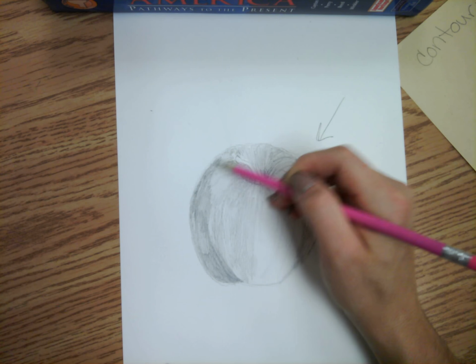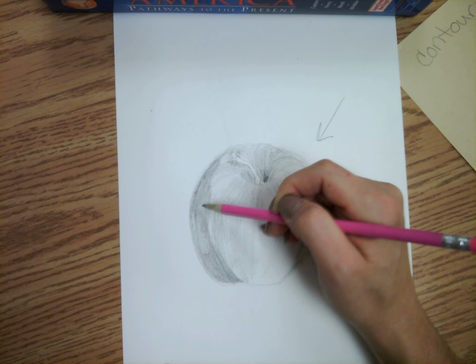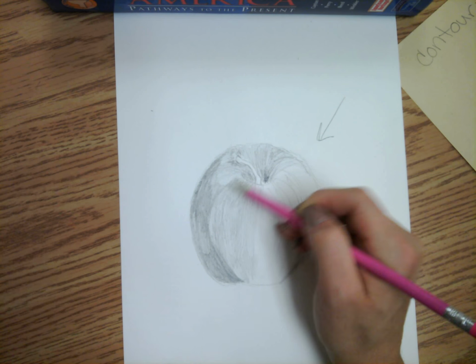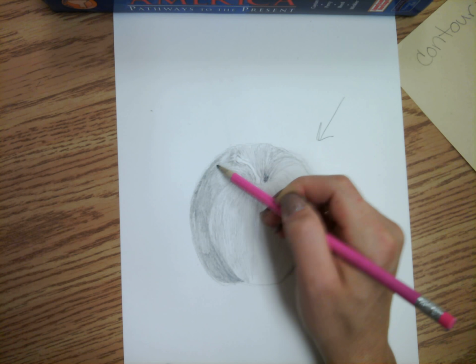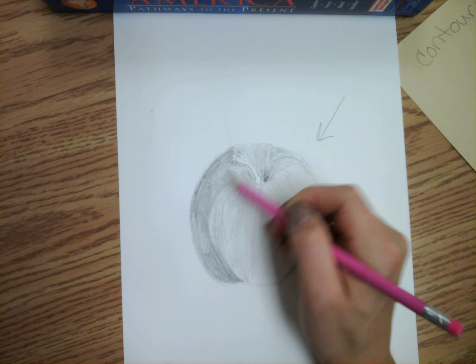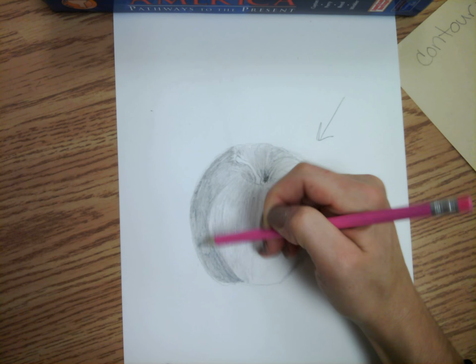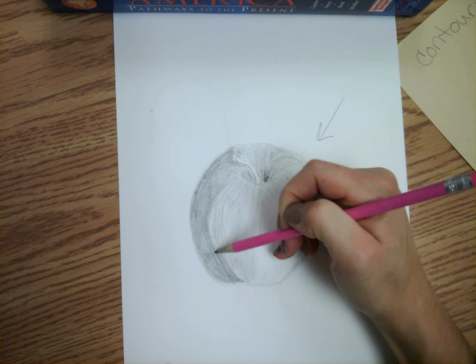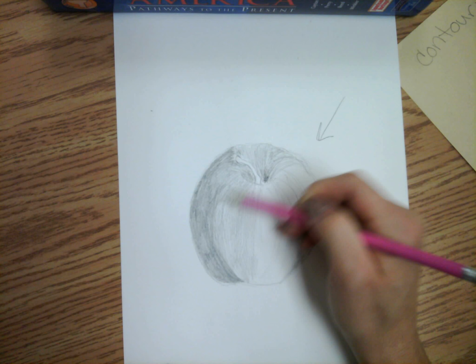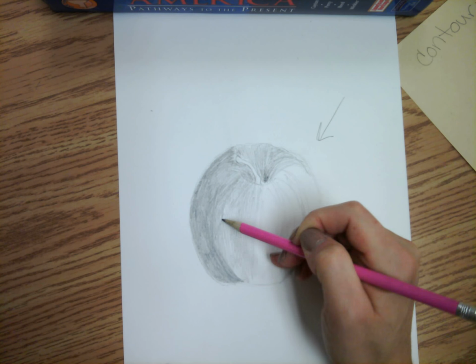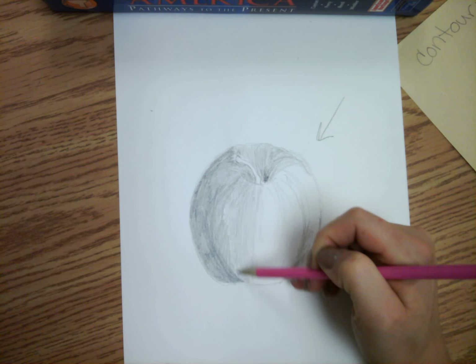Remember, do not under any circumstance blend or smudge with your fingers. It just makes your apple look dirty. We want to try to avoid that. Instead, you want to gradually build material and blend using your pencil.